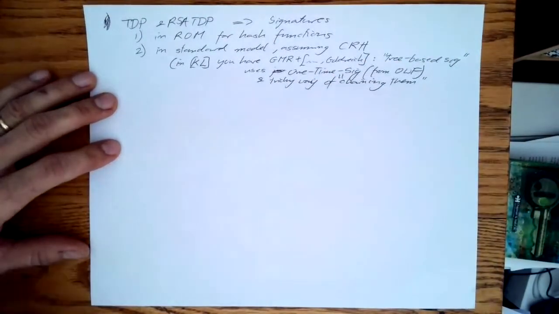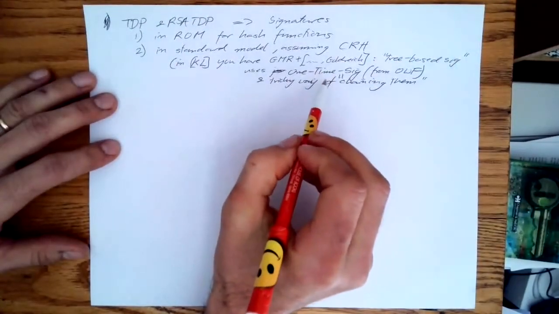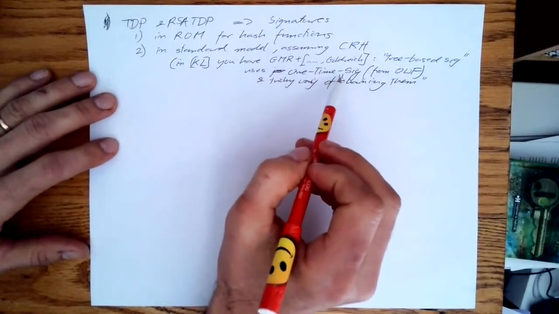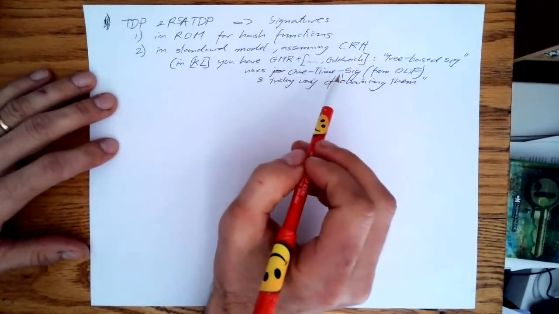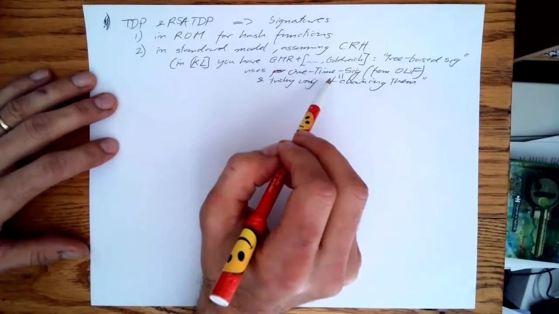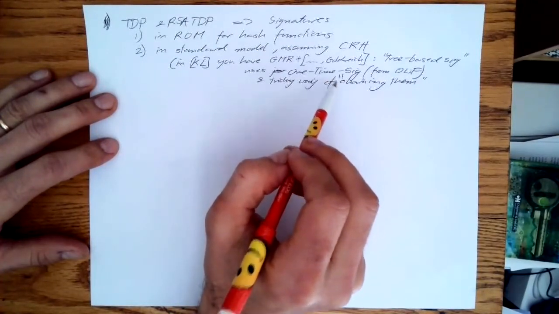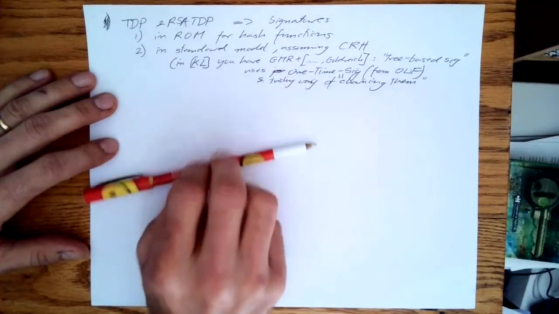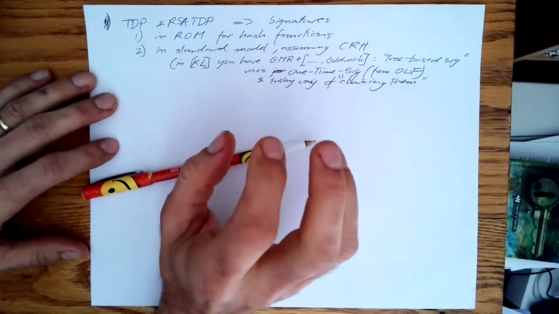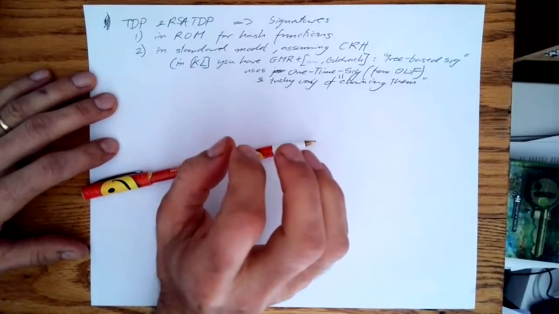So from a one-way function, you can get a one-time signature. It's not a hard construction, but in order to sign an n-bit message, this is how you do one-time signature using just one-way function.